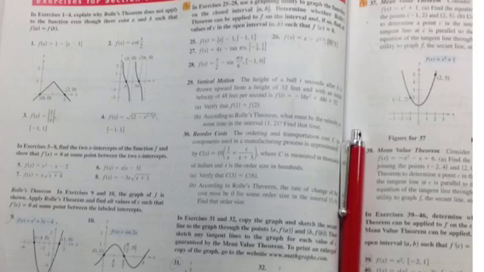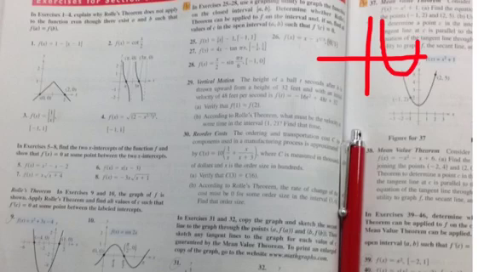Let's say there's a parabola, and if I draw a line right here, there are two points on this graph that have the same y value.